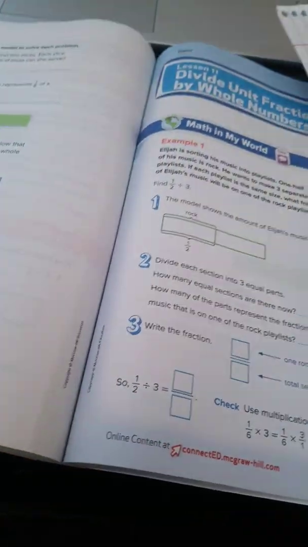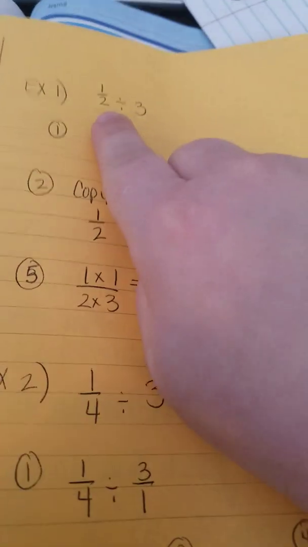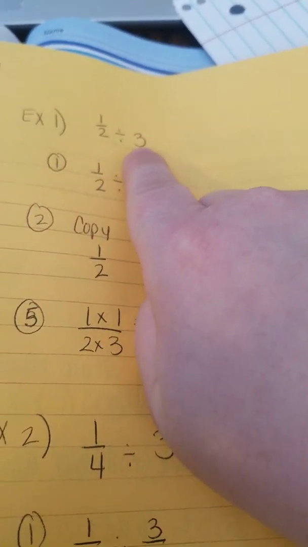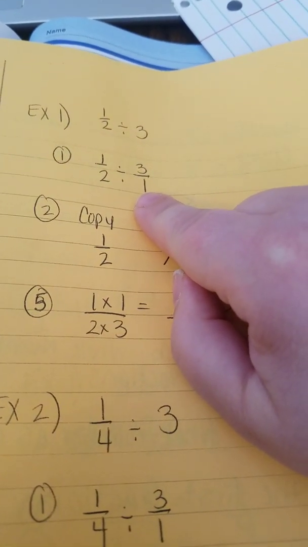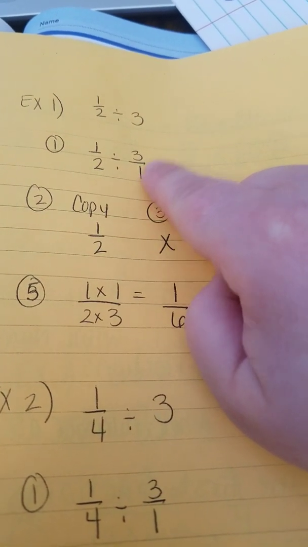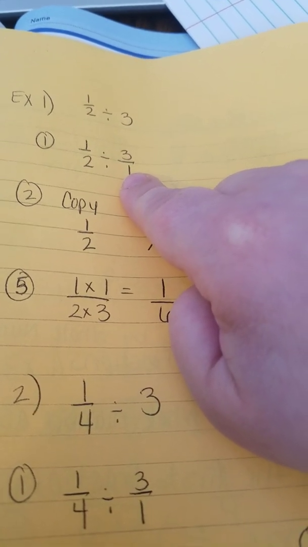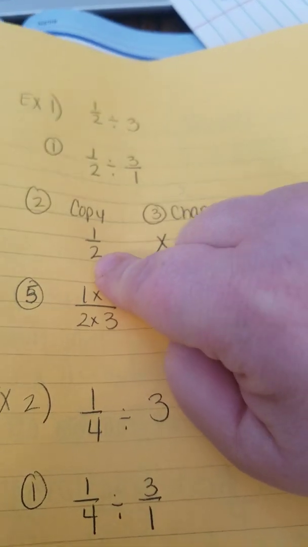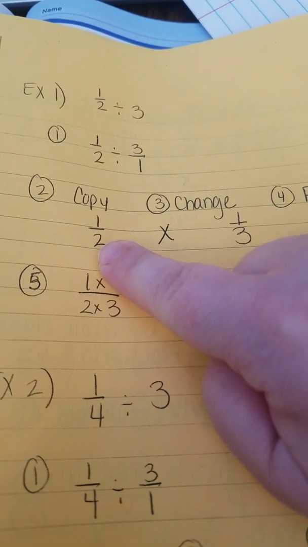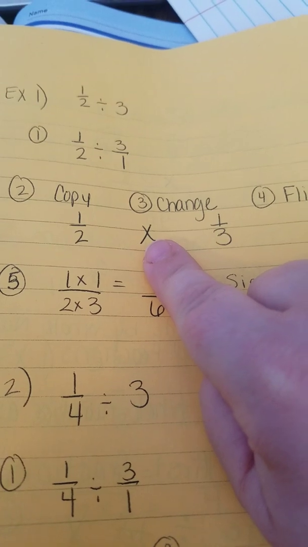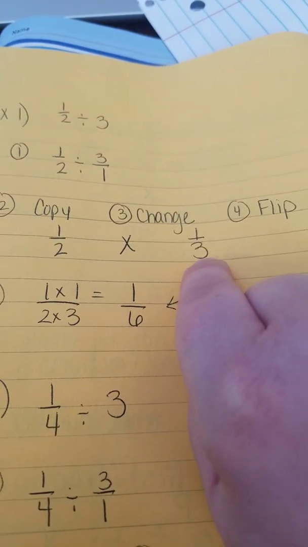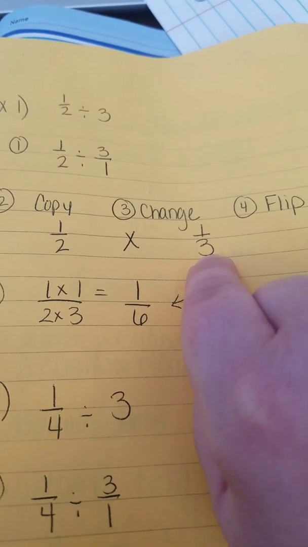So let's take a look at an example that I have here. We're on the very back now of the page 9 and 10 packet. Look, 1/2 divided by 3. So we're first going to write our whole number as a fraction. See how I did that with 3? I put it over 1. We copy 1/2. We change that division sign to multiplication, and we flip the second fraction. Do you see what that looks like now?